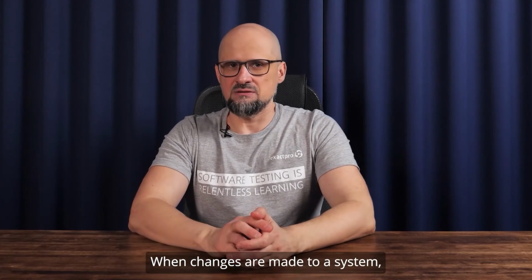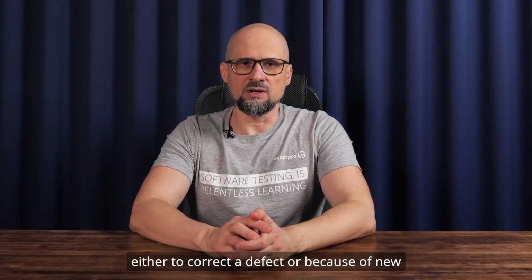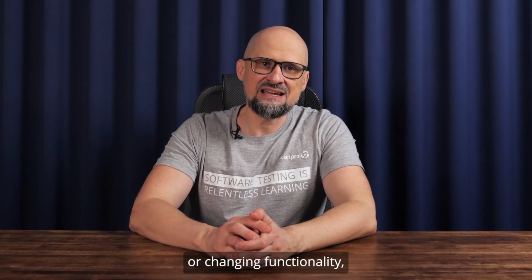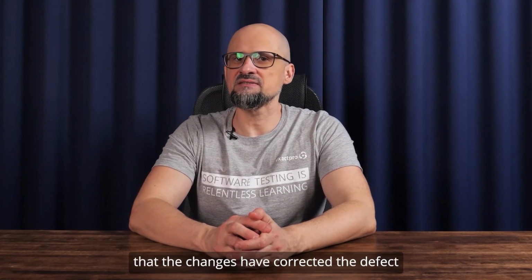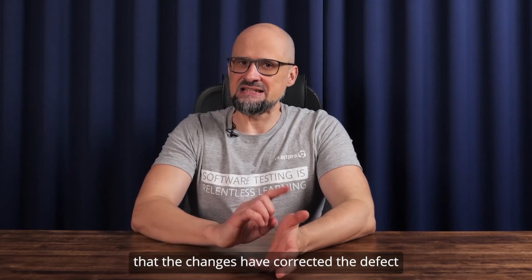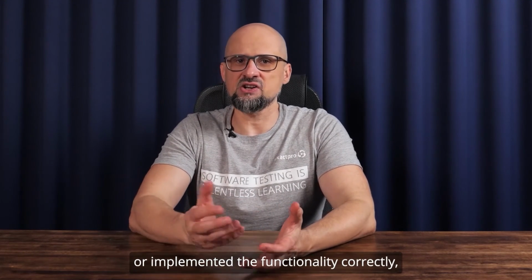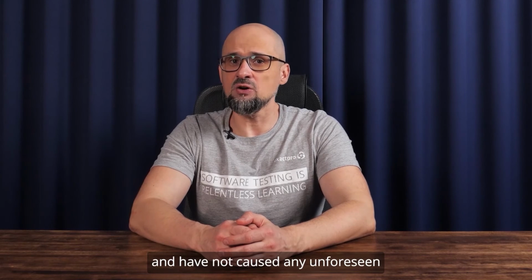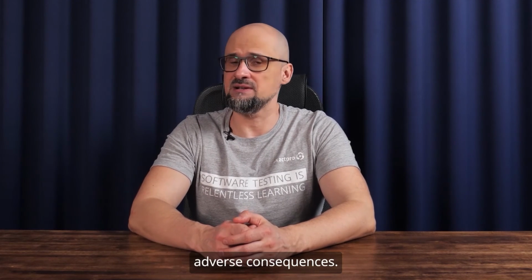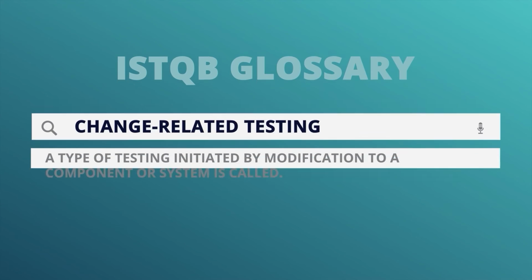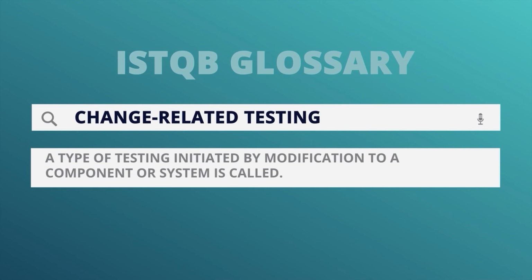When changes are made to a system, either to correct a defect or because of new or changing functionality, testing should be done to confirm that the changes have corrected the defect or implemented the functionality correctly, and have not caused any unforeseen adverse consequences. A type of testing initiated by a modification to a component or system is called change-related testing.